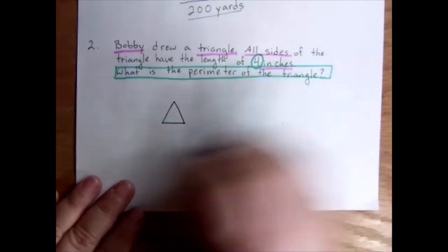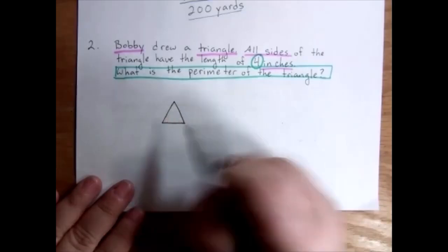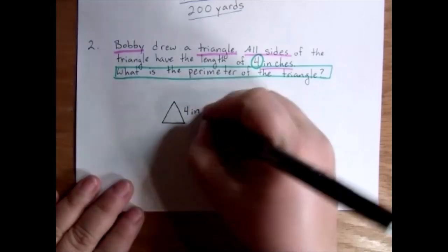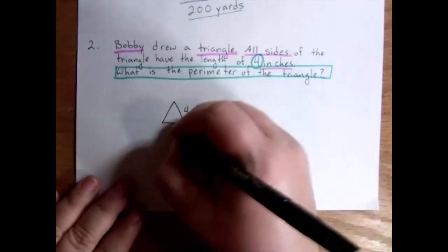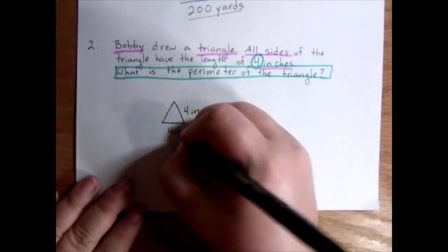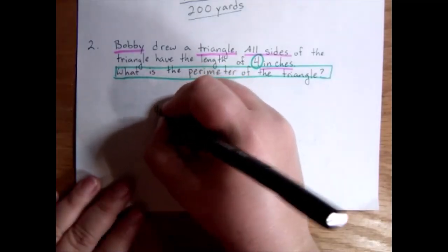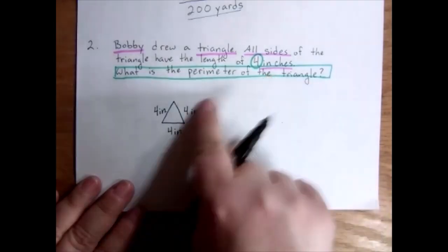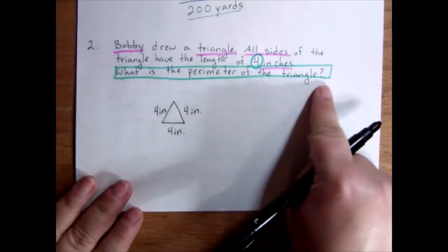All sides of the triangle have the length of 4 inches. So this side right here is 4 inches. And I'm going to use the abbreviation for inches, IN. This side is 4 inches. And then this side is 4 inches. All right, now we have all the information we need to find the perimeter of the triangle.